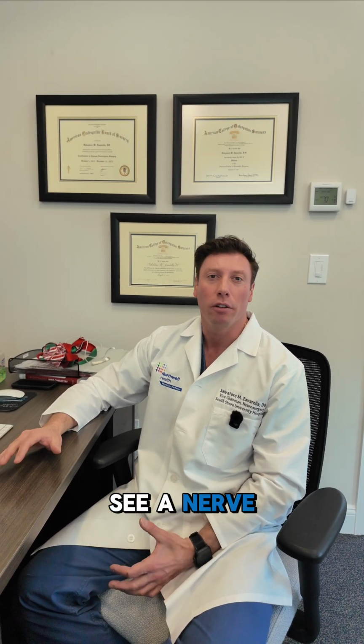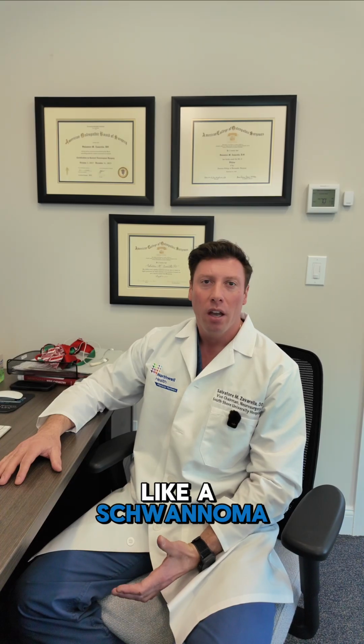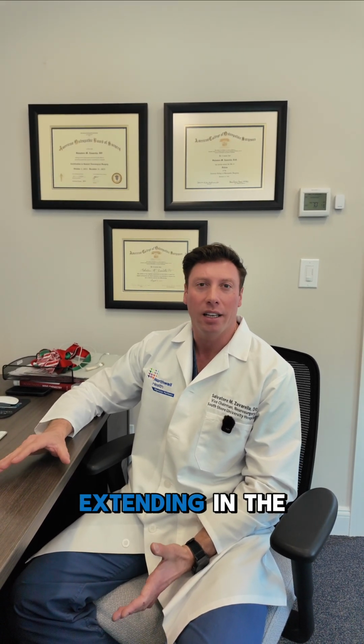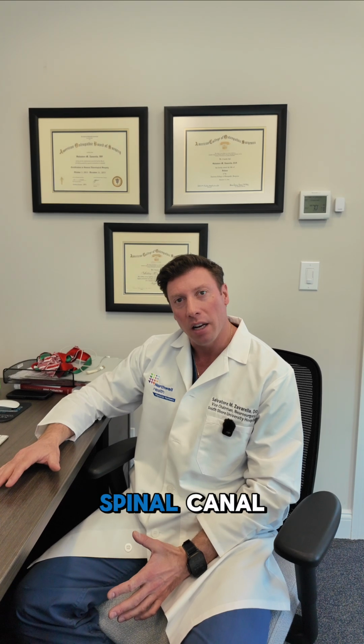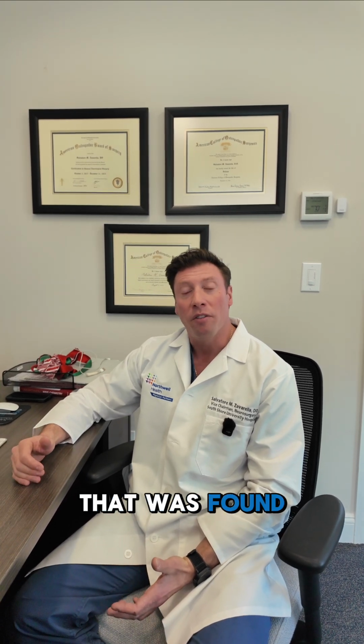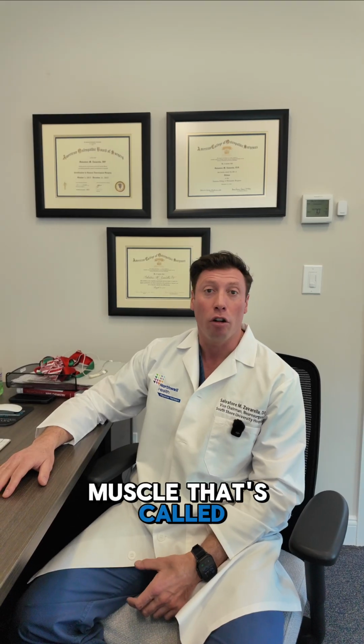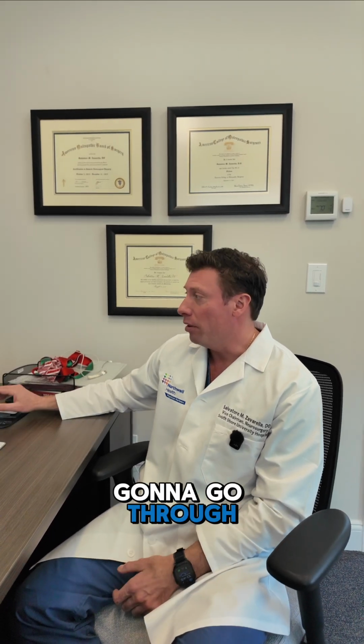Typically when we see a nerve sheath tumor like a schwannoma, it's usually within a portion of the spinal canal, extending in the spinal canal and outside the spinal canal. This was one that was found completely outside the spinal canal, embedded in a muscle that's called the psoas muscle. So I'm going to go through the films with you now.